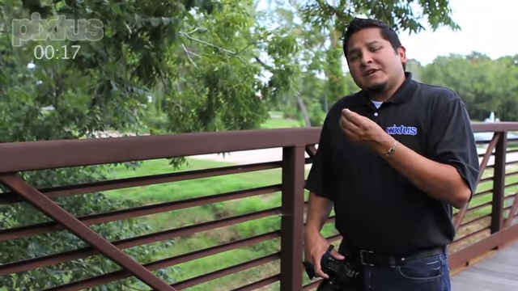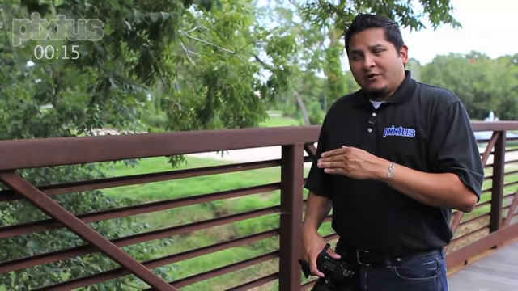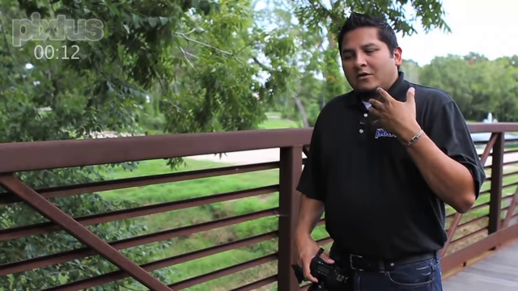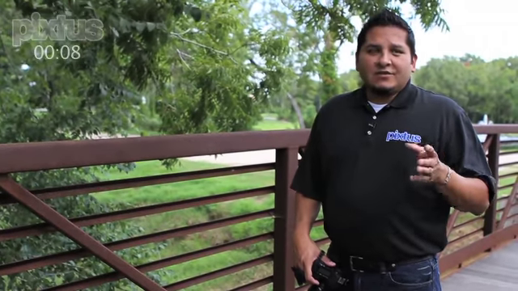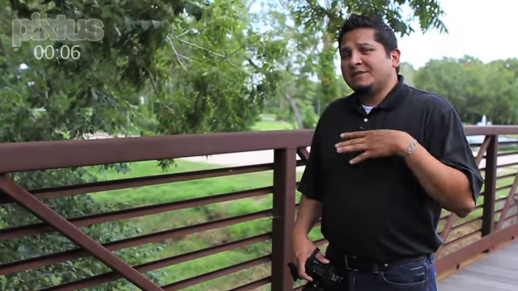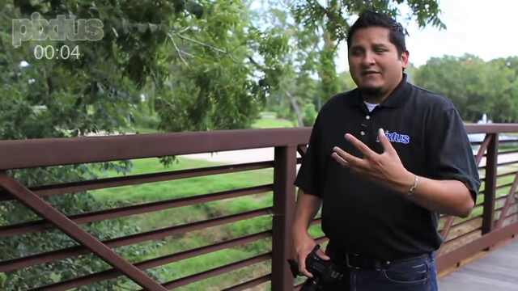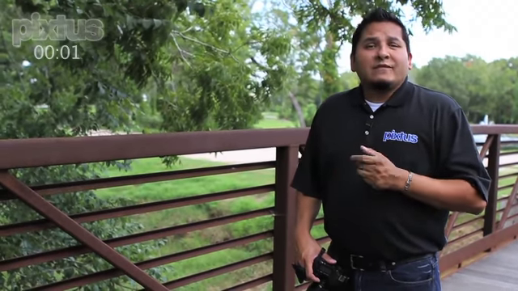Now, if my shutter speed becomes too slow when I shoot aperture priority, I'll bump up my ISO and compensate for it. And so I'm always mindful of what my shutter speed is, but typically if I'm shooting wide open, I have a ton of light to work with and I'm getting pretty fast shutter speeds.